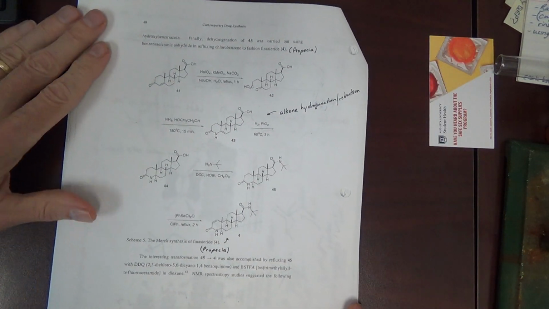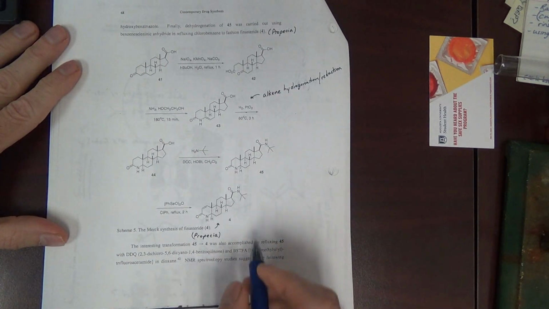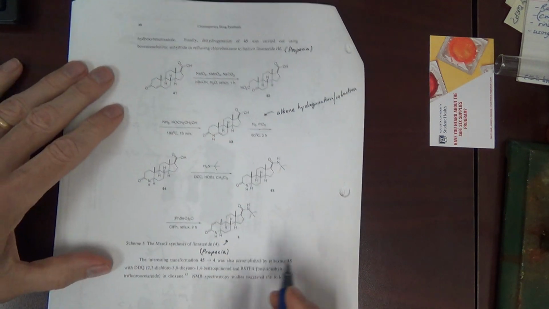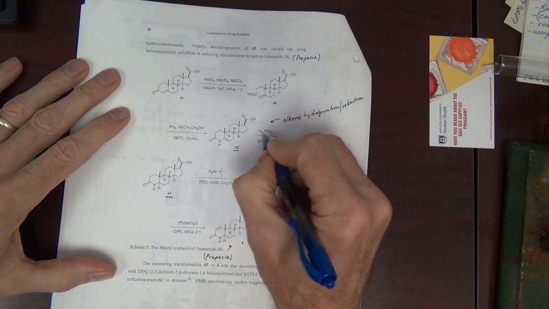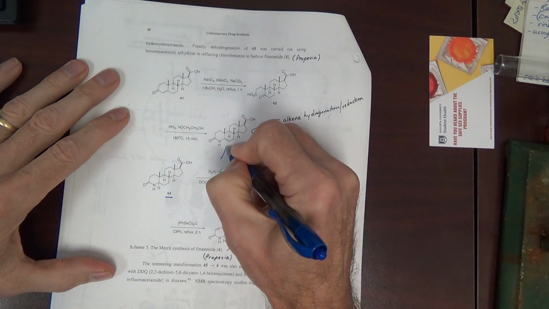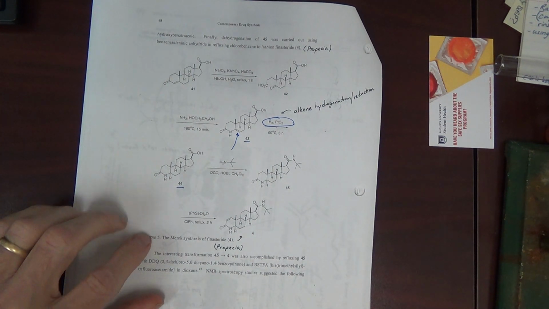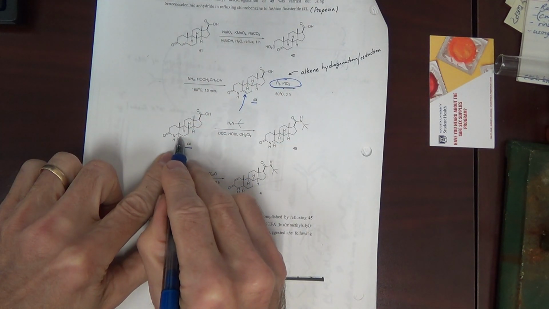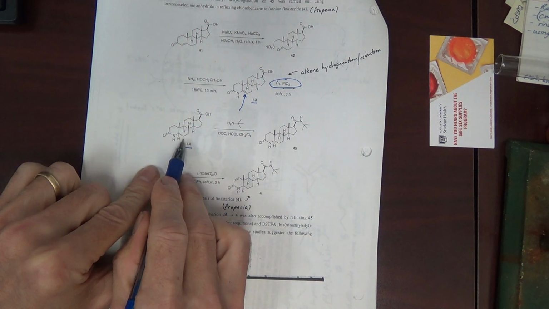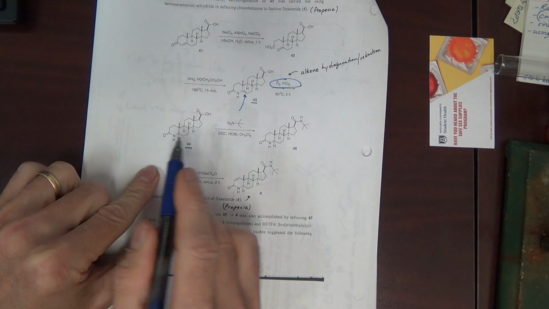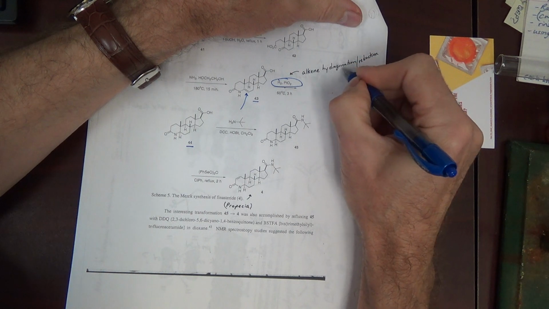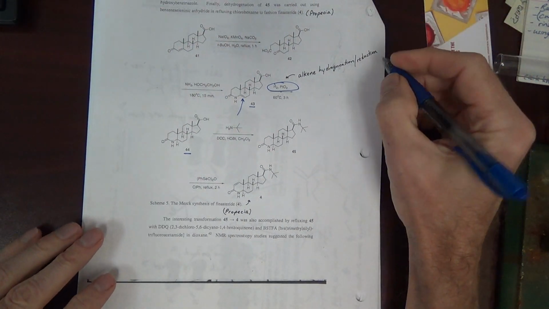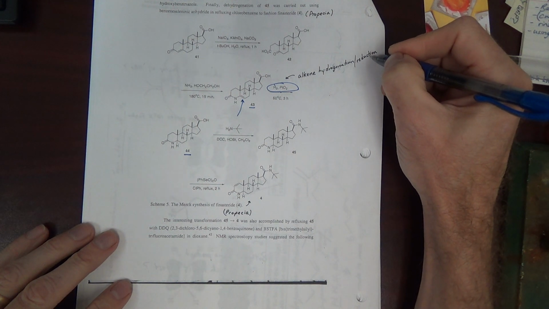Finally, a couple of application pages. This shows a synthesis of the drug Propecia. And going from 43 to 44, we see a hydrogenation. And this double bond right here, this alkene, is being hydrogenated. And there's now two H's here. One of them is drawn in because that carbon is chiral. The other new H is not drawn in. So this is just an example of an alkene hydrogenation, also of course called reduction. Typically when we add H's in organic chemistry, that's called a reduction.